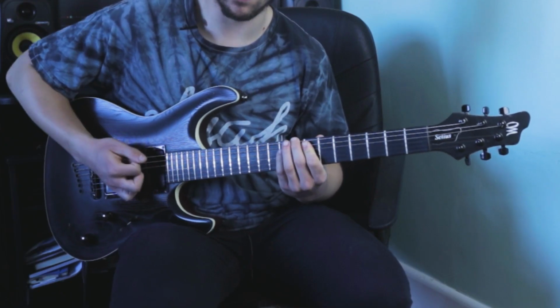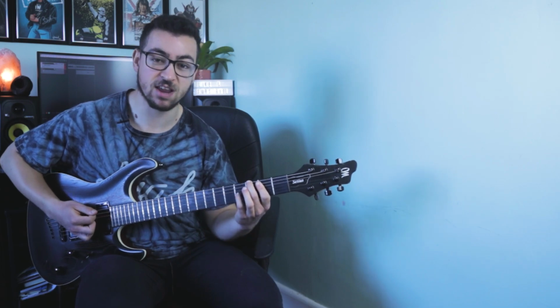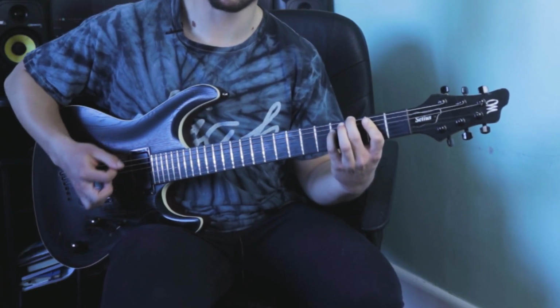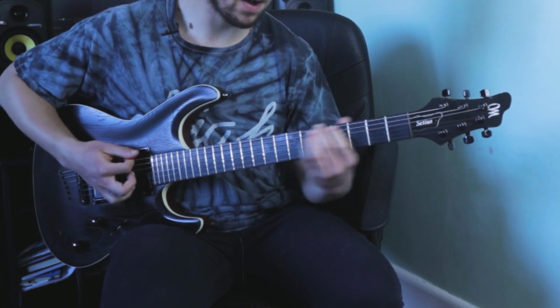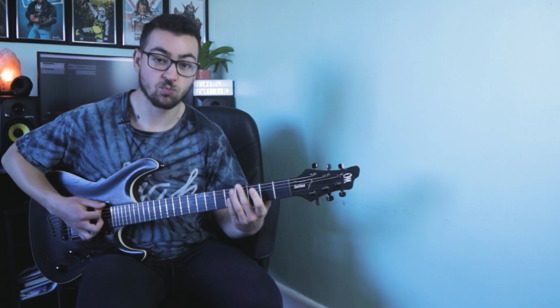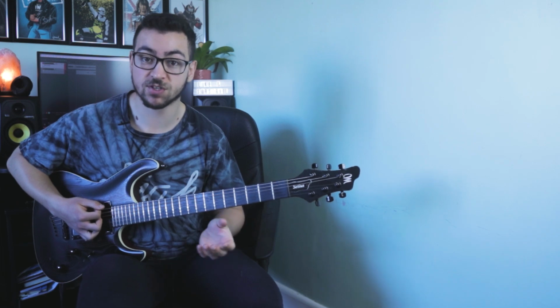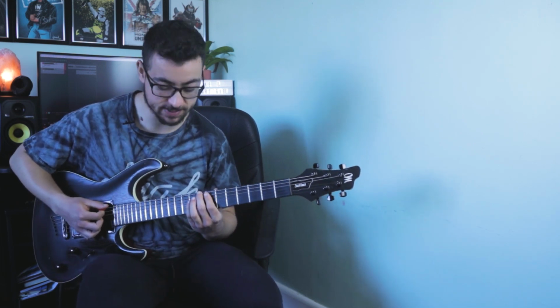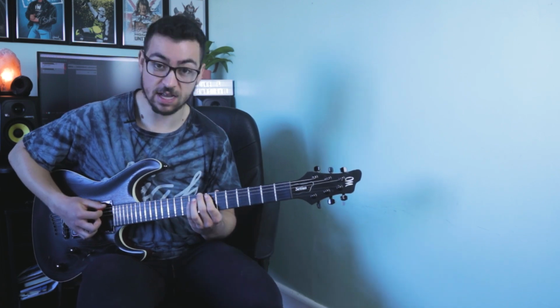Then we do the exact same thing down here at G. We play that twice, and then we move to our bar of 4/8. And this bar of 4/8, meaning 4 eighth notes in the bar, sounds like this.